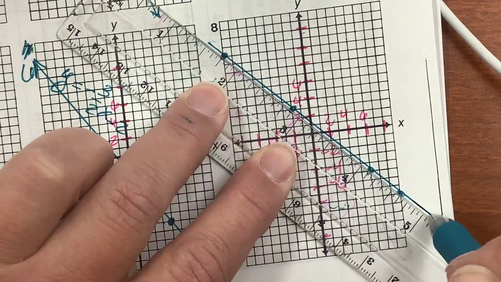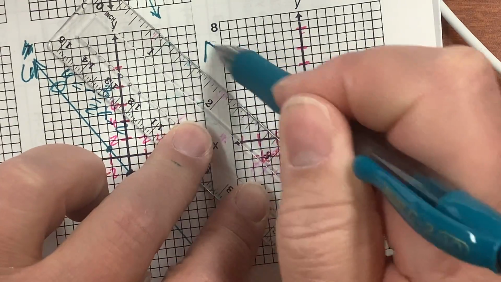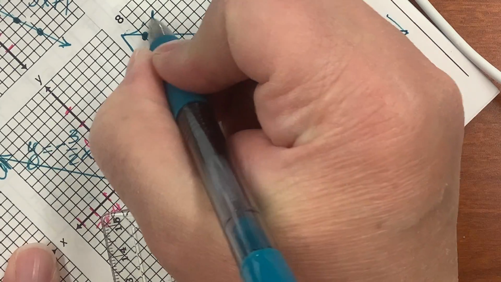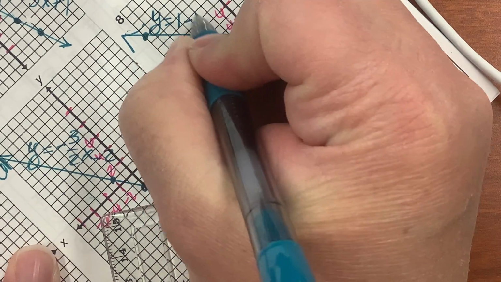Here we go. Arrows on each end. Y equals 1 minus x. Here we go. Y equals 1 minus x.